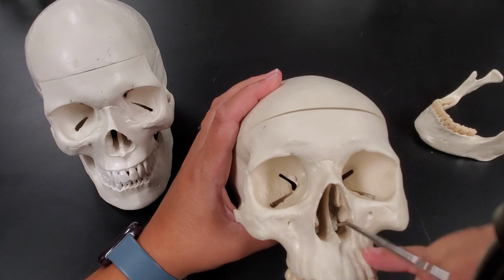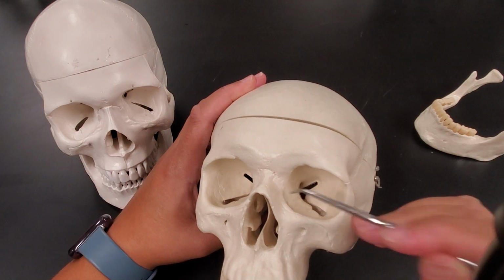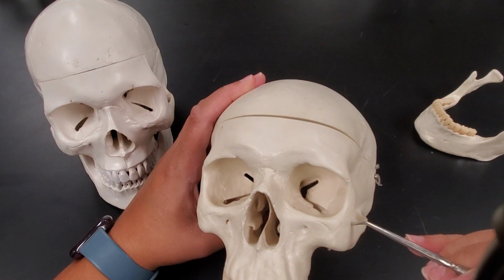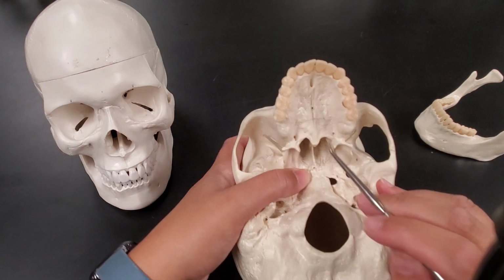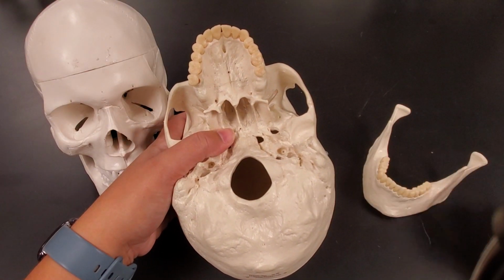So inferior nasal concha, vomer, nasal, lacrimal, zygomatic, maxilla, palatine, and mandible. Those are your facial bones.